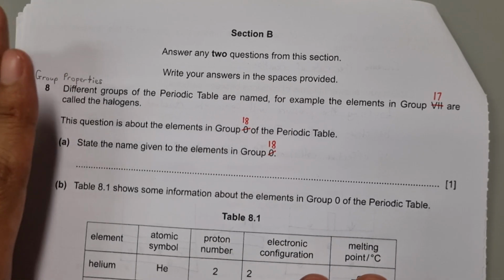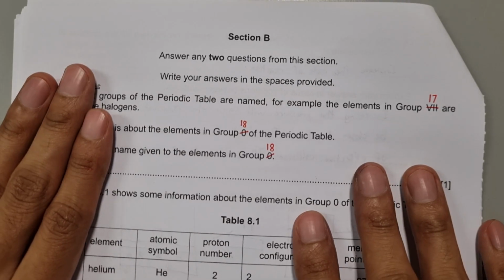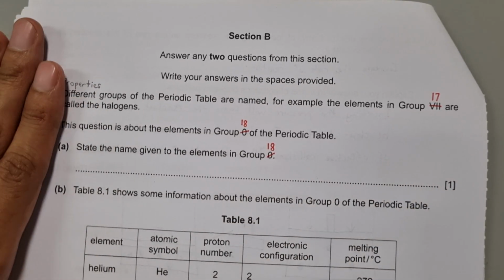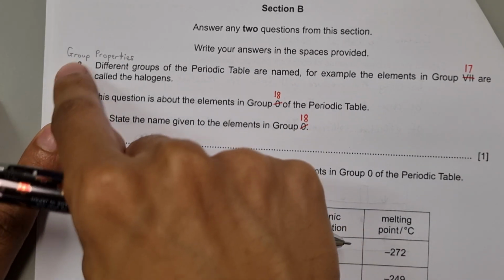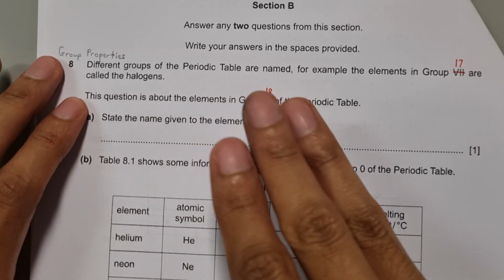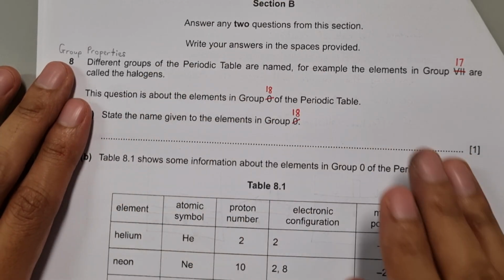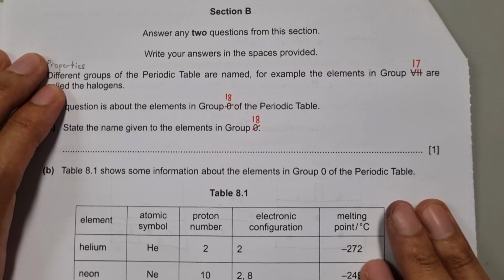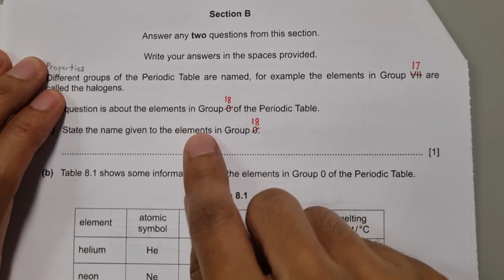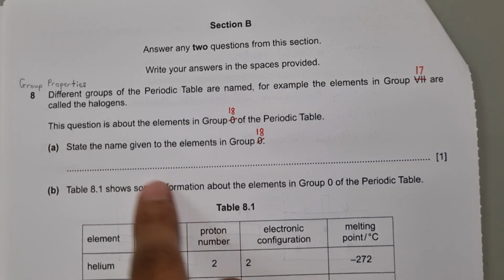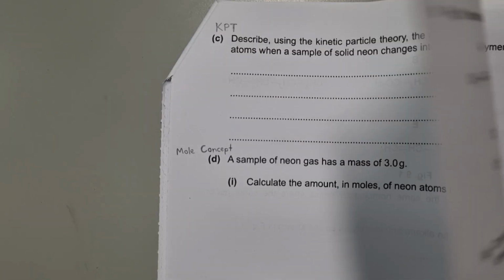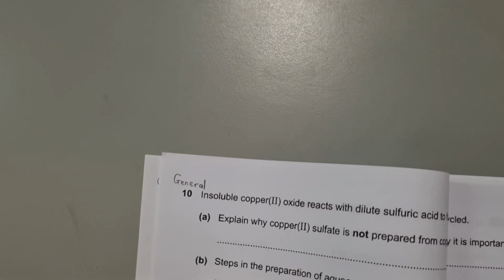So if you accidentally do both questions, choose the one that you do not want and strike out the entire page. Don't just cross at the side, as it might not be obvious that you're not attempting that question. For the previous syllabus, you're given 3 questions and you need to answer 2. In this case we have group properties, some KPT and more. We have organic chemistry and a general one.